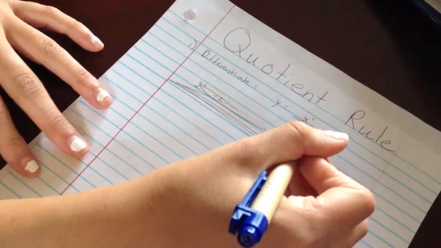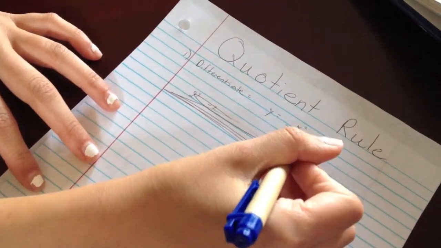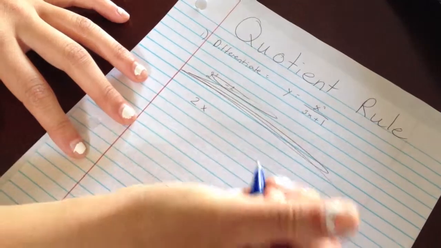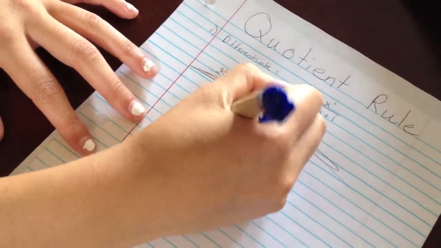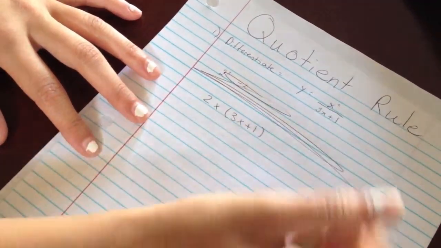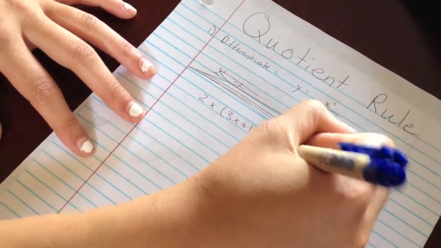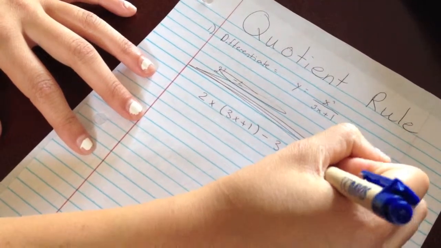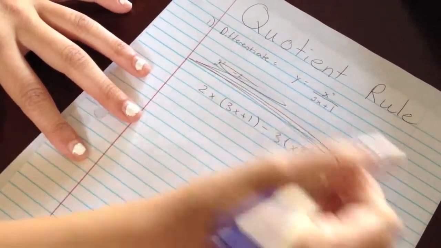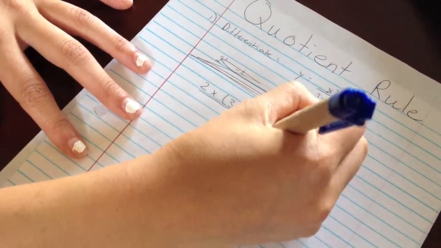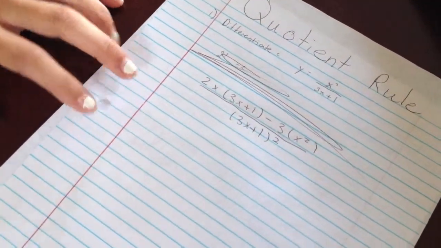What about the quotient rule? So what you're going to want to do is first you're going to find the derivative of the first function, which is the top one. And since the exponent is 2, you do 2x. You're going to multiply it by the second function, which is 3x plus 1. Then you're going to subtract the derivative of the second function, which would just be 3, times the first function. And then you're going to divide all of that by the second function squared. And that's the answer. So do you understand the quotient and product rule now?